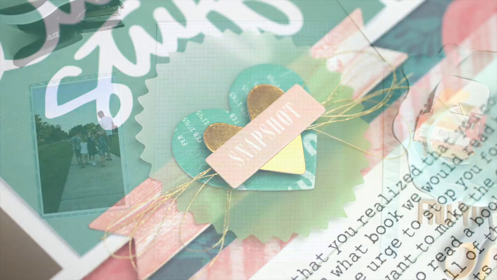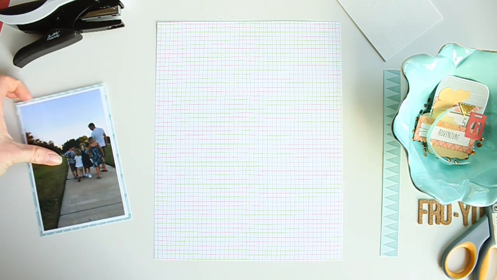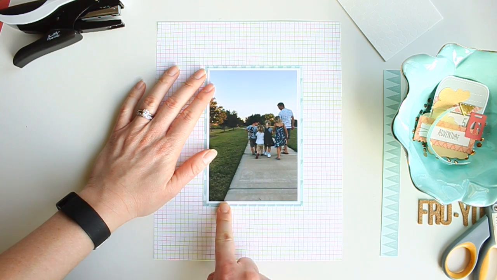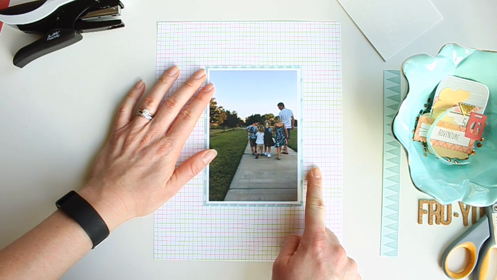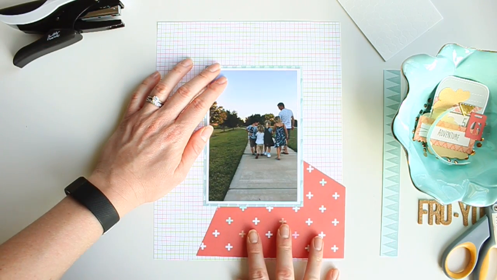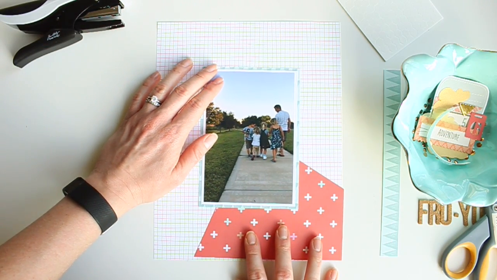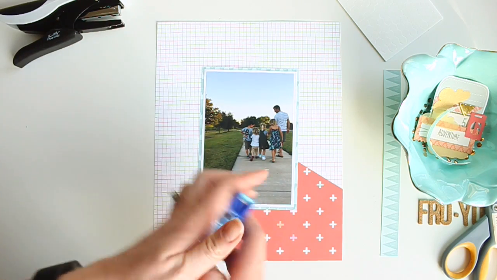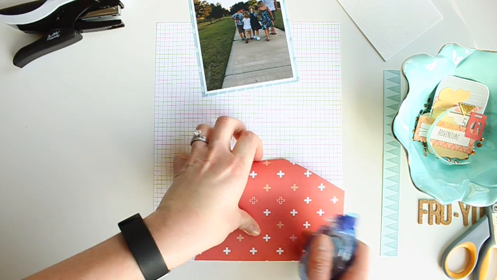One way we can emphasize something on our layout, whether it be a photo or journaling or a piece of ephemera, is by placement. The placement of objects can create implied lines, which when directed at an element, create a focal point. Now on this layout, I have a photo that has very strong lines pointing directly on the sidewalk towards the people in my photo. And I want to take advantage of those lines.